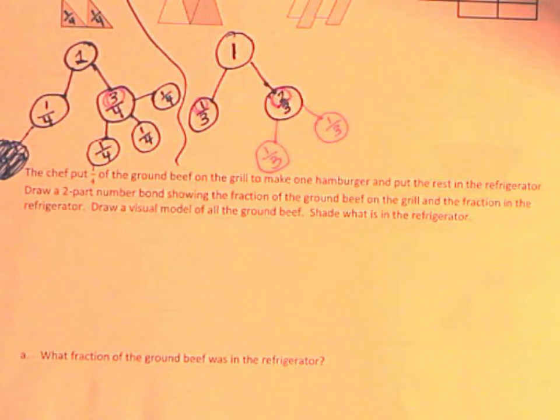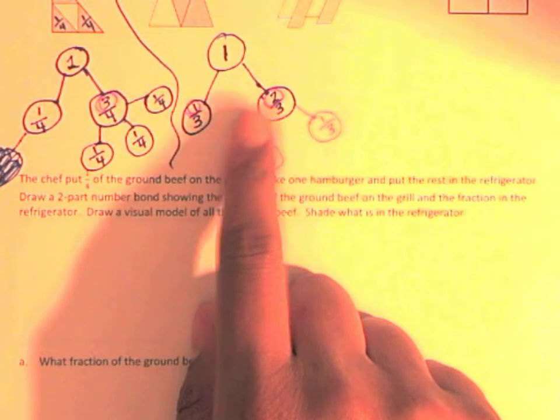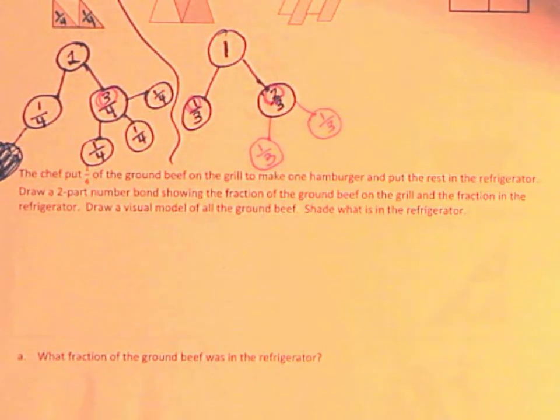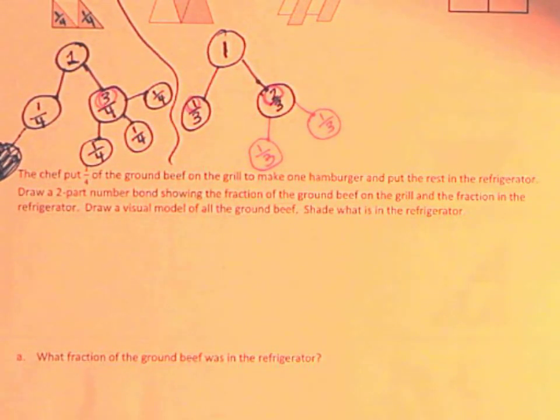Remember, when you have word problems that include fractions, you need to draw everything out so you understand what's going on as you read. So right now, I would want to see you draw some shape that's split into quarters, which means 4 parts. And you're shading in the part that has been used. And you know the rest is in the refrigerator. And then it says draw a 2-part number bond. That's the same thing we did up here. Showing the fraction of the ground beef on the grill and the fraction in the refrigerator.